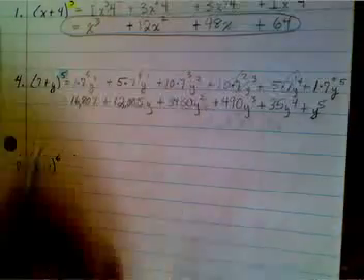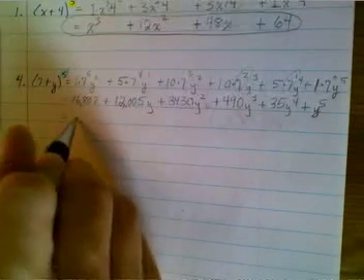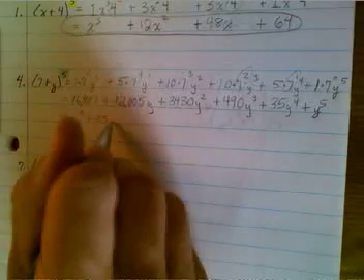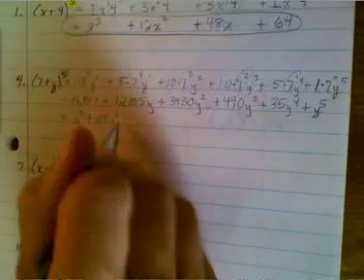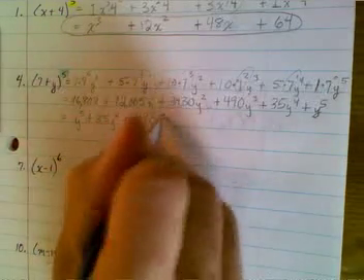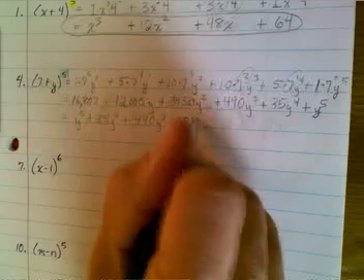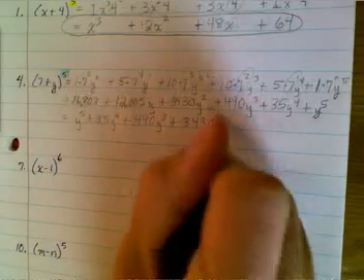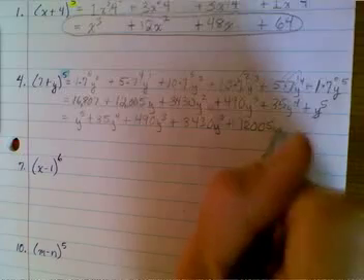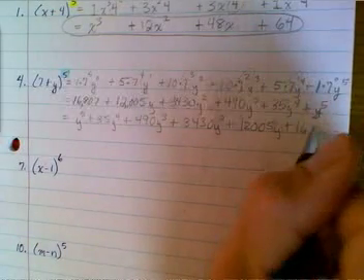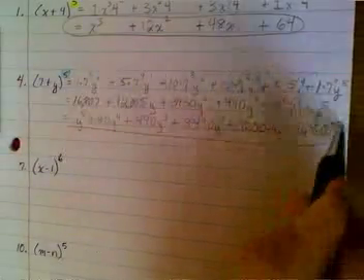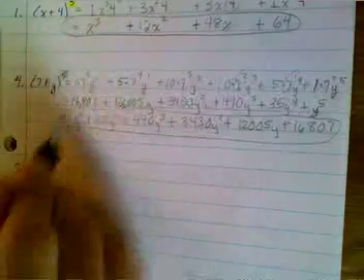So that's how I'm going to rearrange this answer. y to the 5th plus 35 y to the 4th plus 490 y to the 3rd plus 3430 y squared plus 12,005 y plus 16,807. And that is your binomial expansion.